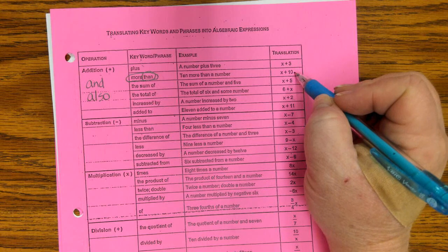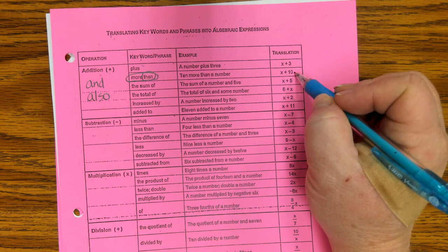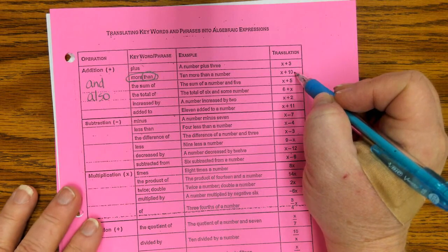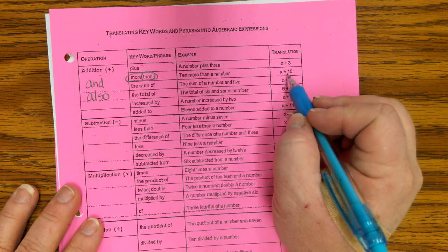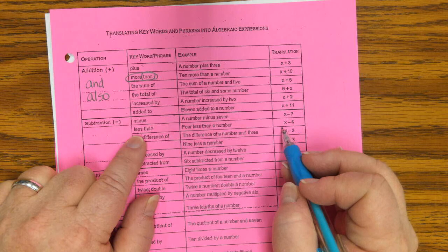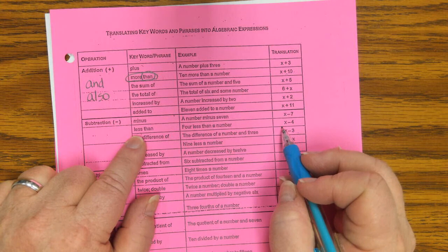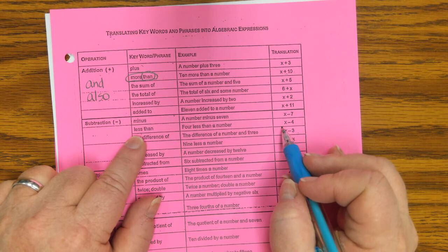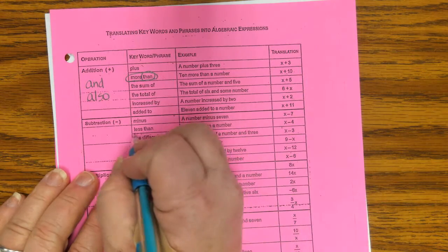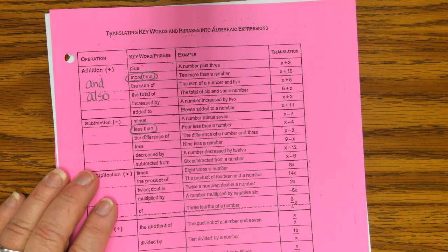If you do 2 plus 3, what do you get? 5. If you get 3 plus 2, what do you get? So order doesn't really matter for addition, but if I go to less than, and I do 2 take away 3, what do I get? -1. If I do 3 take away 2, what do I get? +1, don't I? So it makes a big difference what order they are in, and so this "than" is key to keeping them in the correct order.